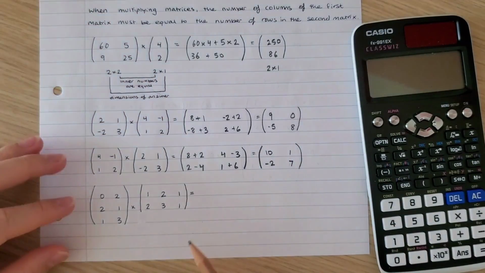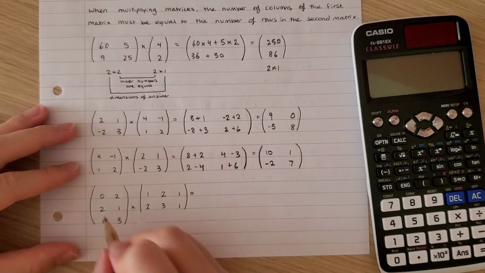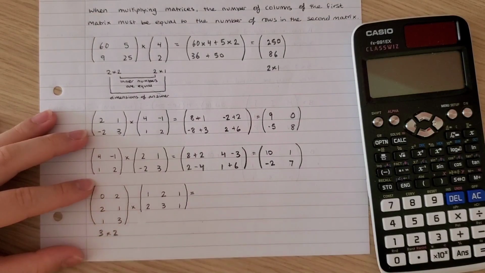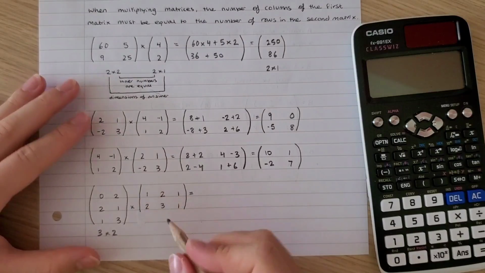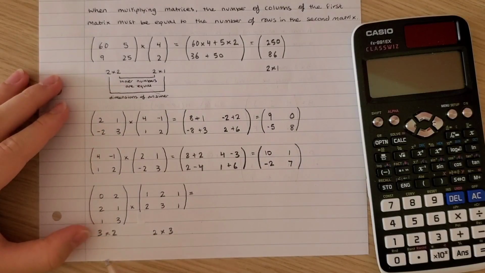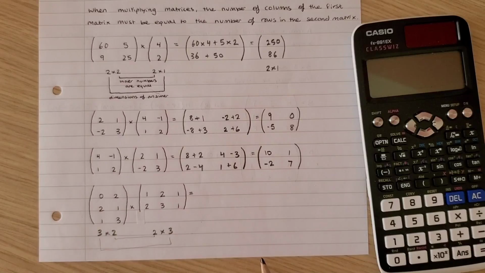This next one, we can write the dimensions to see if we can multiply them. We have 3 rows and 2 columns. And this one we have 2 rows and 3 columns. Right. So we can see here the inner two numbers match. That means we can multiply them. And the outer two numbers are going to be the dimensions of our answer. So it's going to be a 3 by 3.